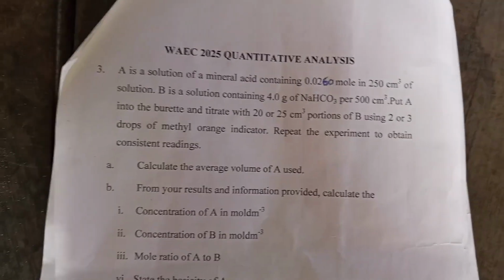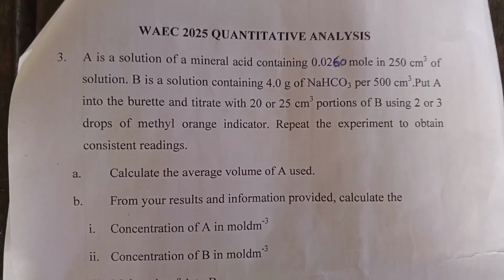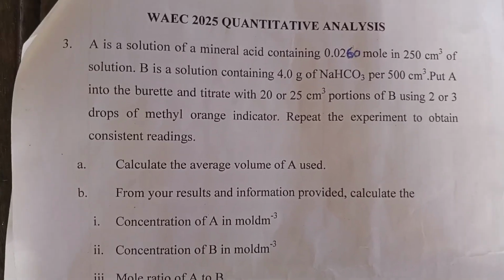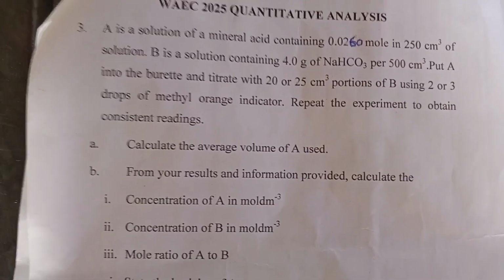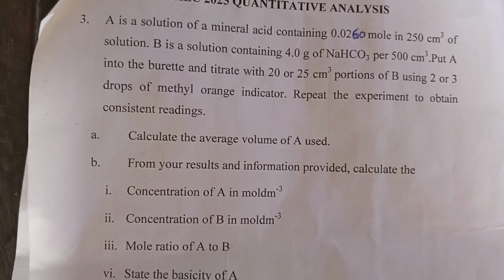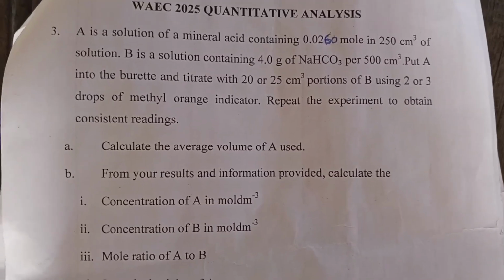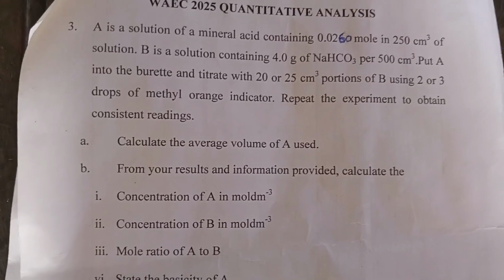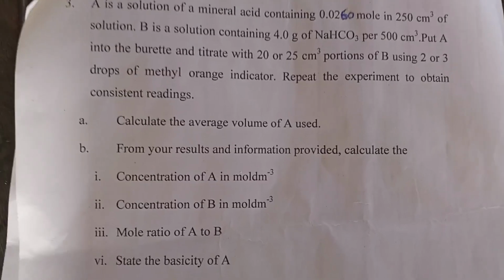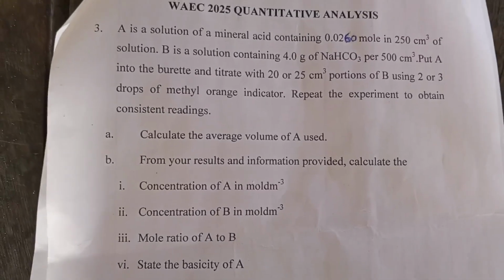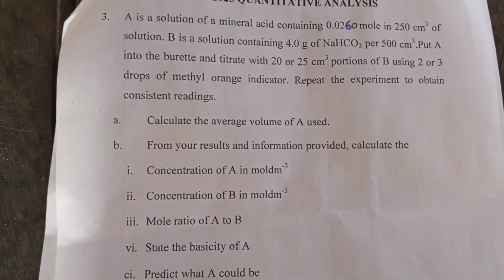The third question we are predicting is this. A is the solution of a mineral acid containing 0.0260 mole in 250 cm³ of solution. B is the solution containing 4.0 gram of NaHCO3, sodium bicarbonate, per 500 cm³. Put A into the burette and titrate with 20 or 25 cm³ portions of B using 2 or 3 drops of methyl orange indicator. Repeat the experiment to obtain consistent readings. Calculate the average volume of A used. We have done that and got 23.0 cm³. That's the end point.